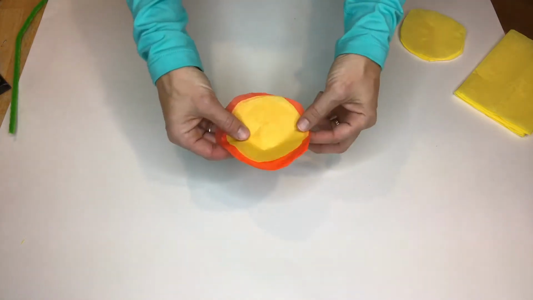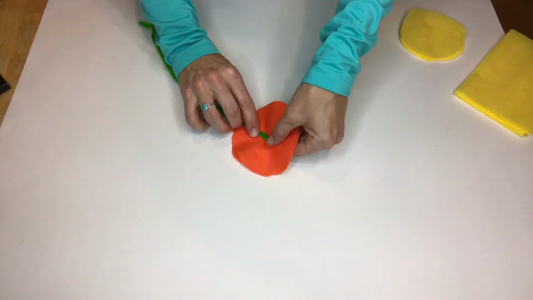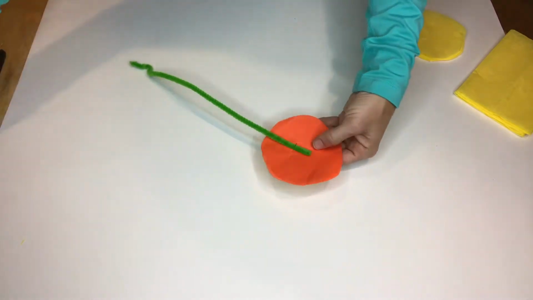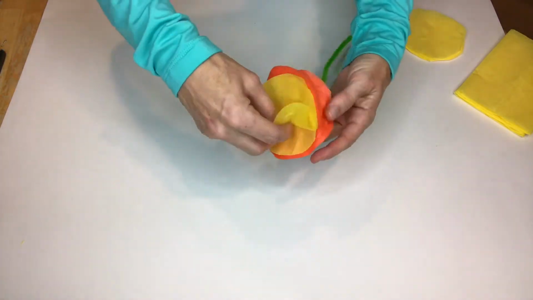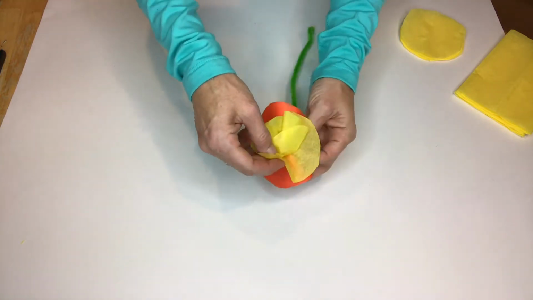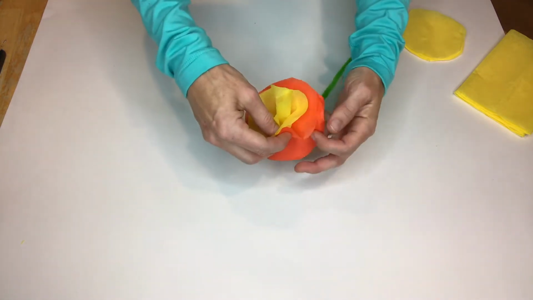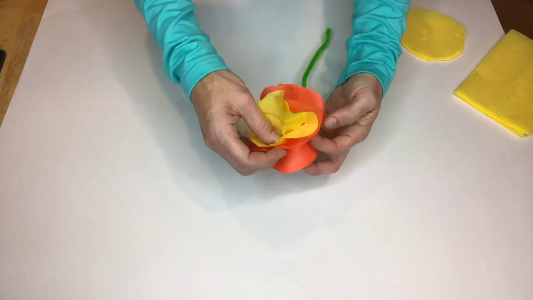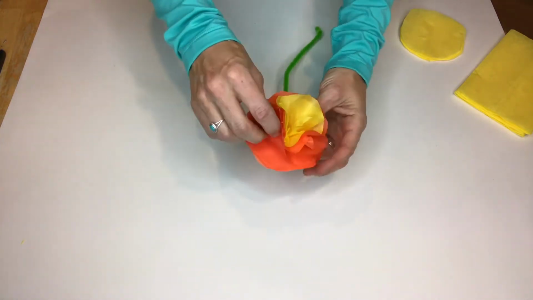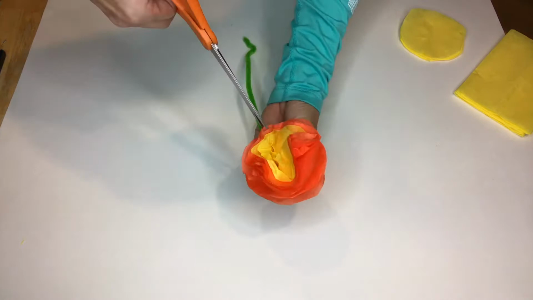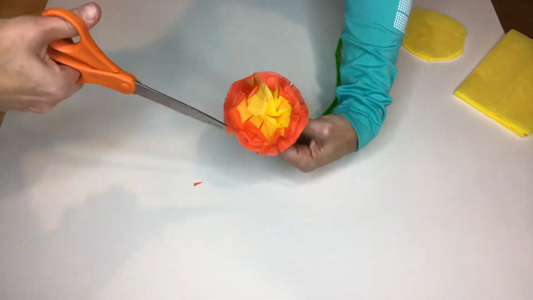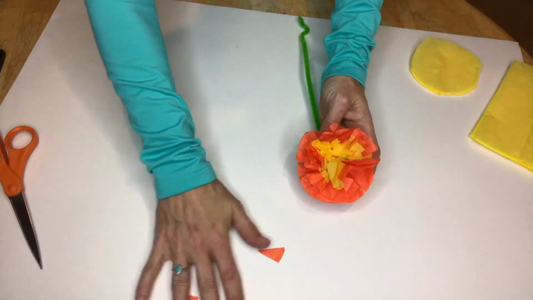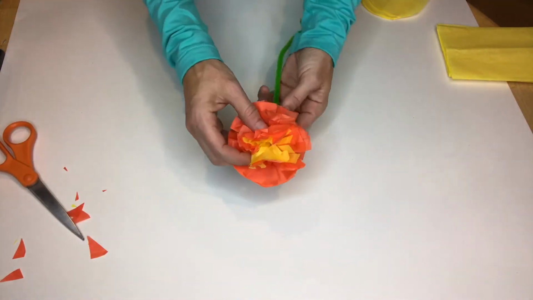So you take the yellow and put them on top of the orange and flip it over, and then you add a green pipe cleaner and staple it on and twist it around so it stays. Next, fold up all the tissue paper to make a flower form. And then cut to make it look like a marigold flower. Et voila! Your flower is set to go.